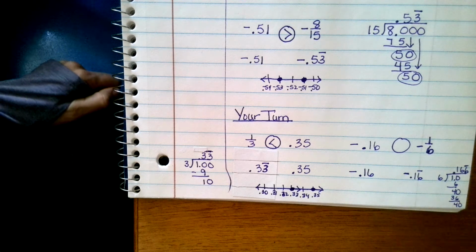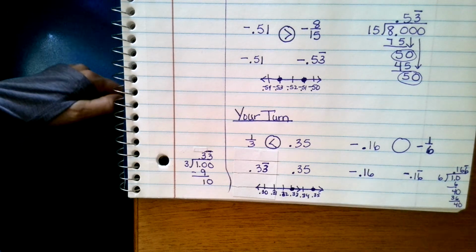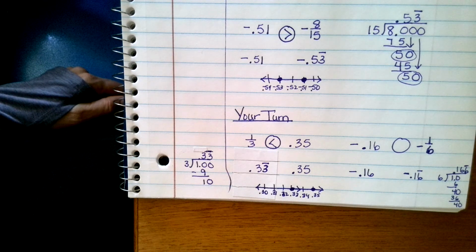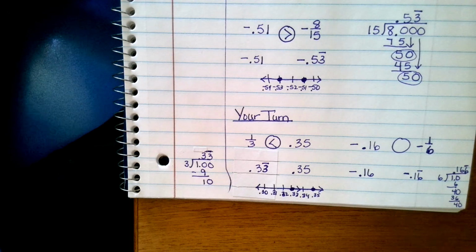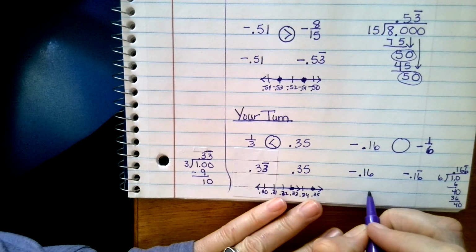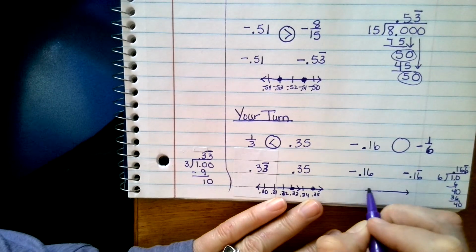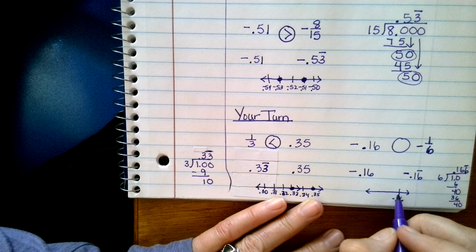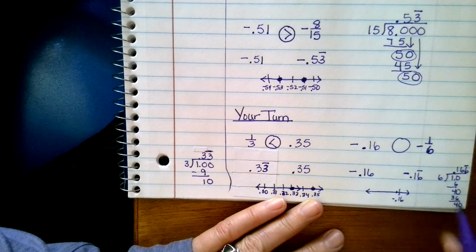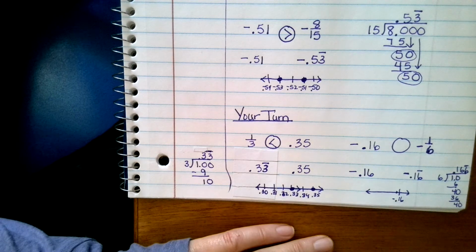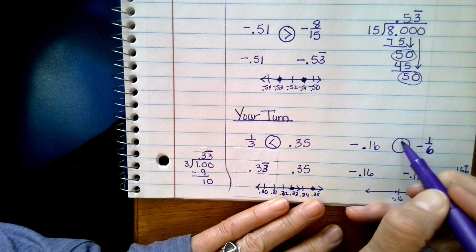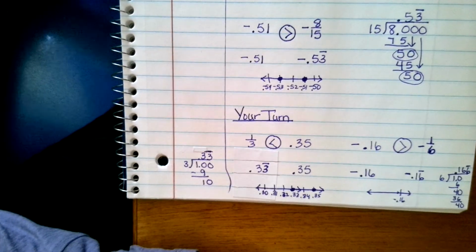Okay, now what do we do? We have a terminating decimal of 0.16, but then we have a repeating decimal of 0.16. Well, that repeating decimal is different. You know, if these were positive numbers, it would be a little bit bigger, but really on this one, if we had negative 0.16 and then the repeating decimal, it would be just slightly to the left of that, just a little bit smaller because it's to the left. So we know that 0.16 is just barely bigger than 0.16 repeating.